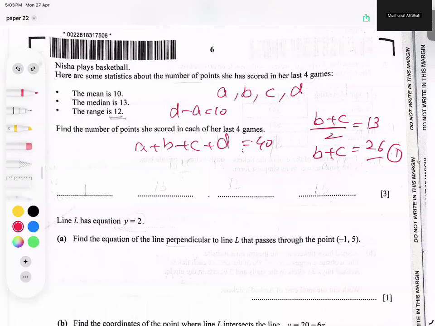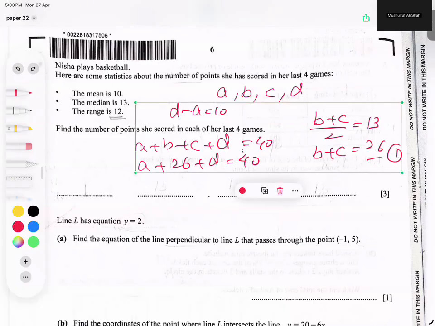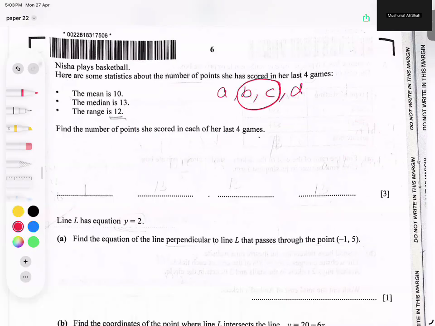But the problem is that, for example, I plug in 26 in the place of these two values. So I can say A plus 26 plus D equal to 40. I will find D from here. In this way, we cannot get the answer. Only one possibility we have which can help us, and that is the middle values can both be 13, for example 13 and 13. If I take both 13, it is the correct way.